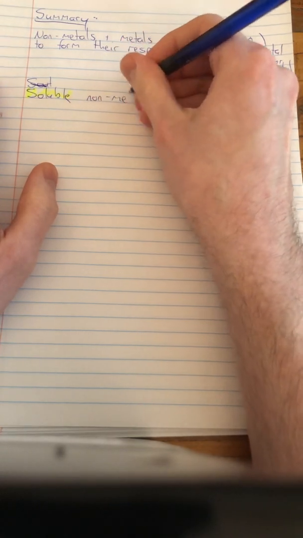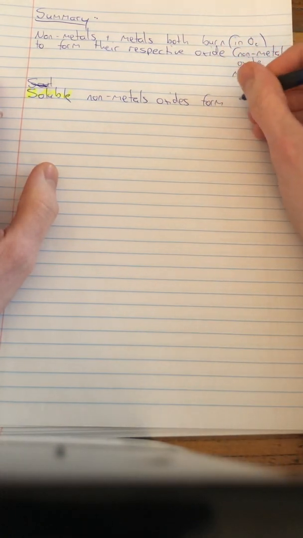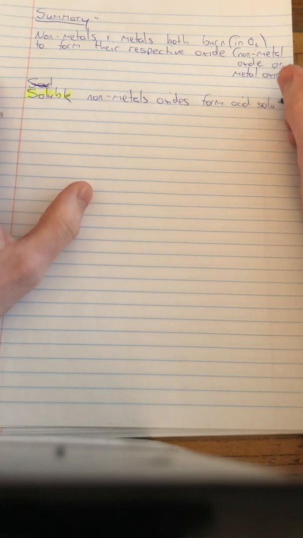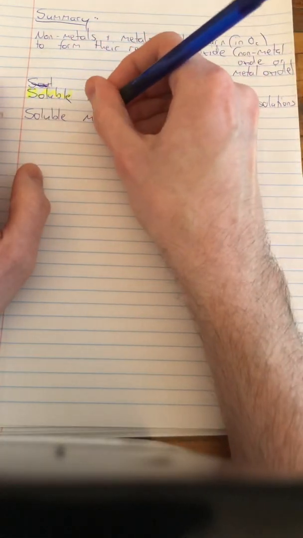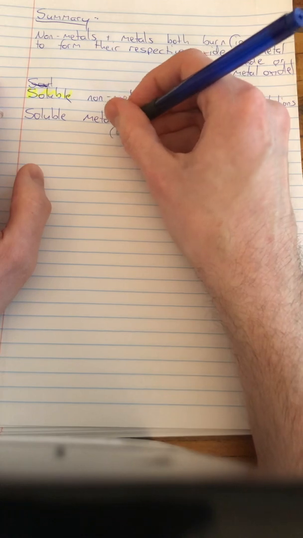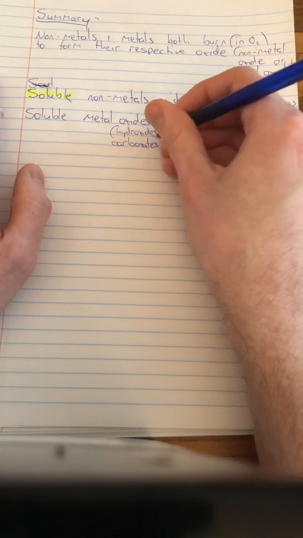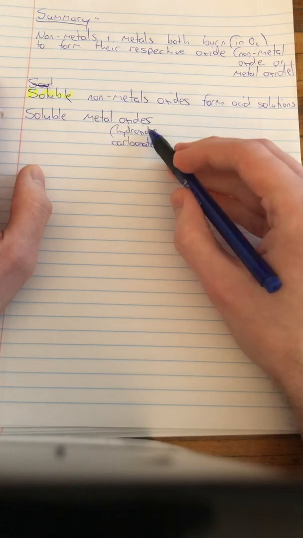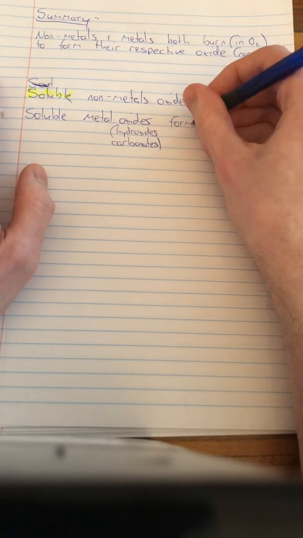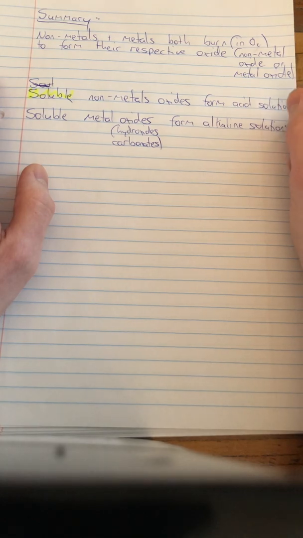So soluble non-metal oxides form acidic solutions, and soluble metal oxides, which can be hydroxides as well, or carbonates if you want, form alkaline solutions, anything with a pH above 7.